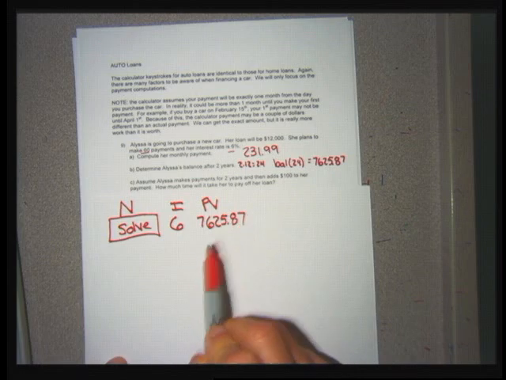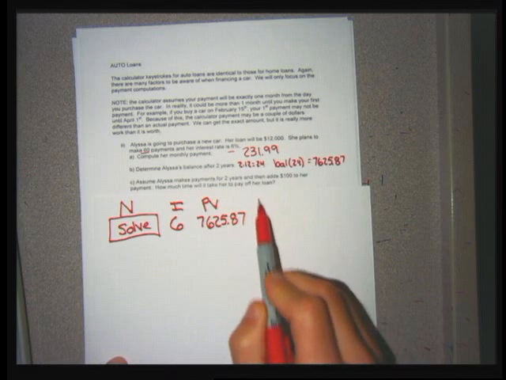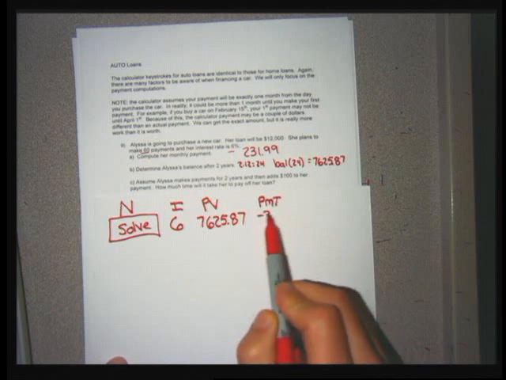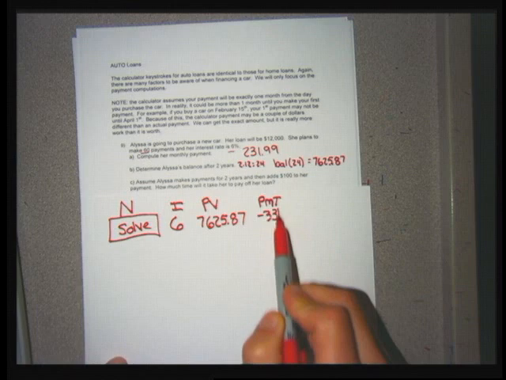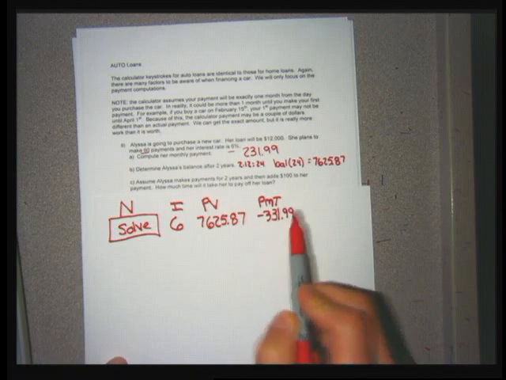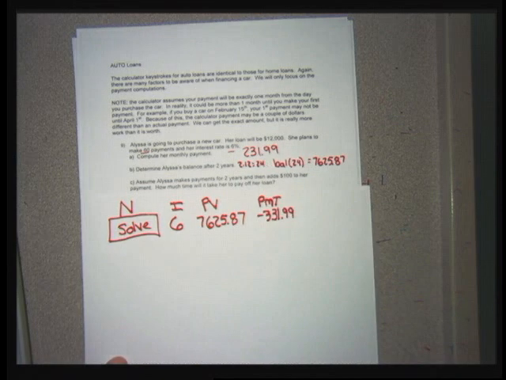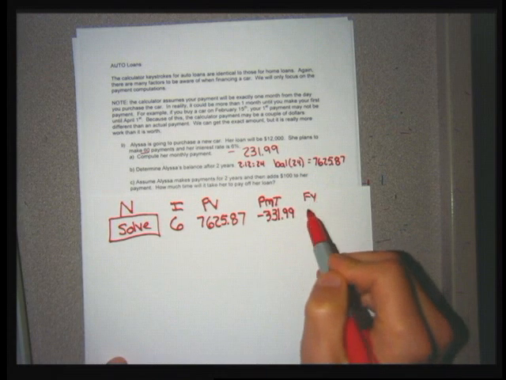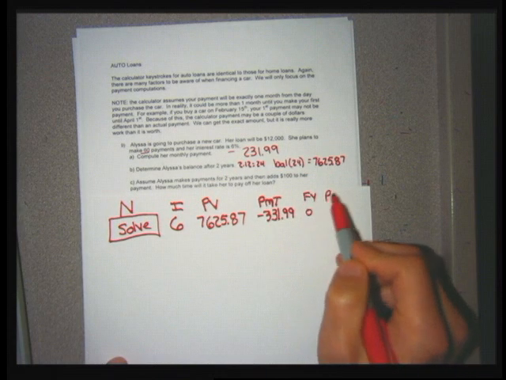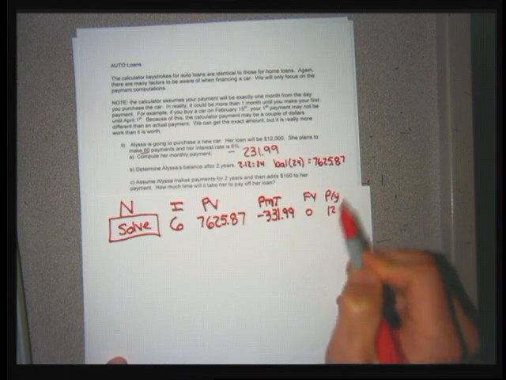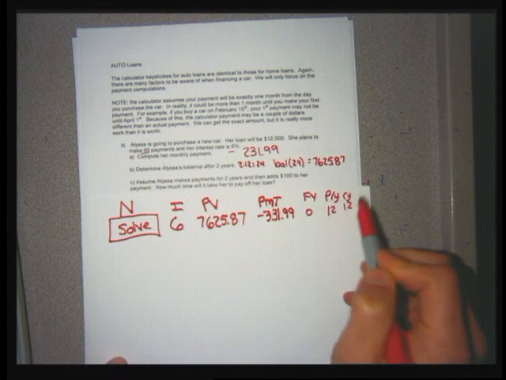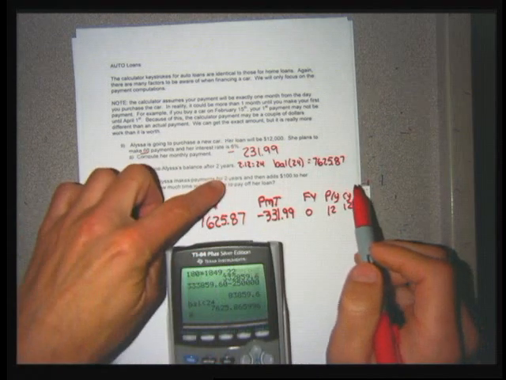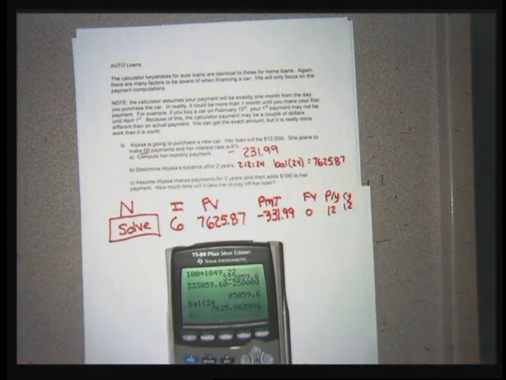She's adding $100 to her $231 payment. Payment needs to go in as a negative because it's money I'm paying. So I'm going to put negative $331.99 into my calculator. Future value is going to be 0. PY and CY are both going to be 12. If I do those and solve for N, that'll give me how many more months it'll take to pay off. She has 2 years in on a 5-year loan, so she had 3 years left.